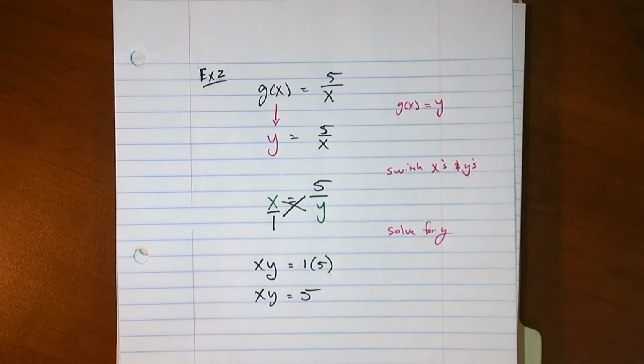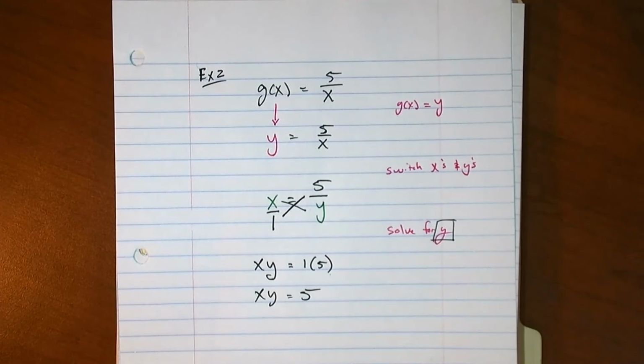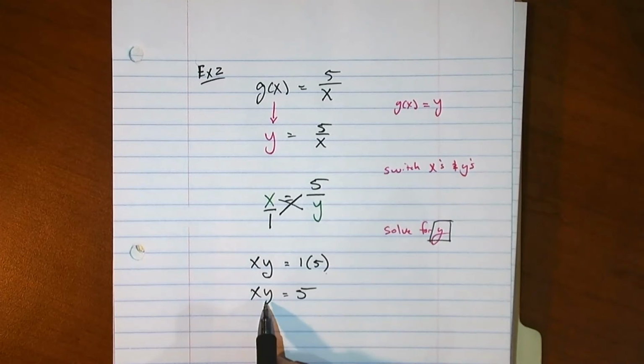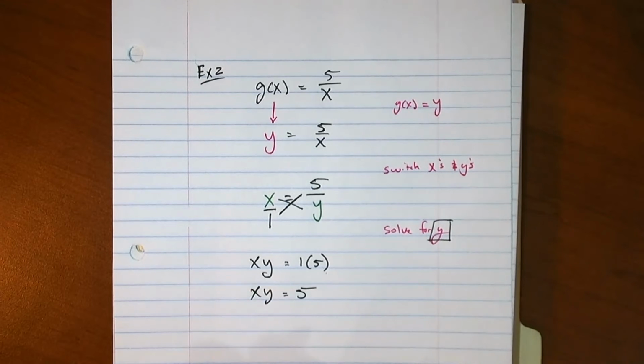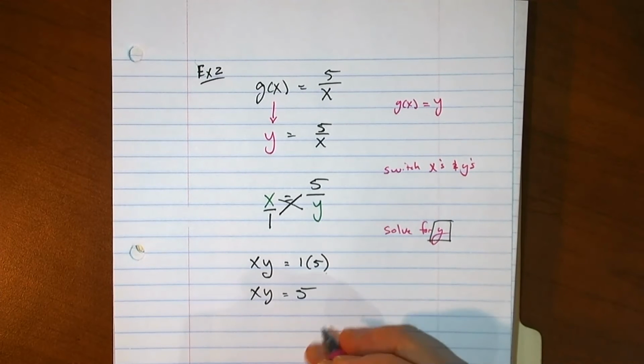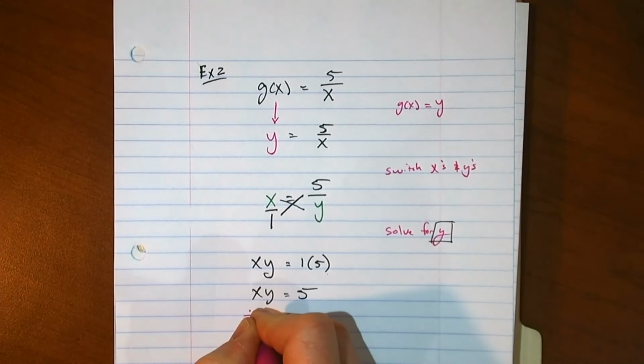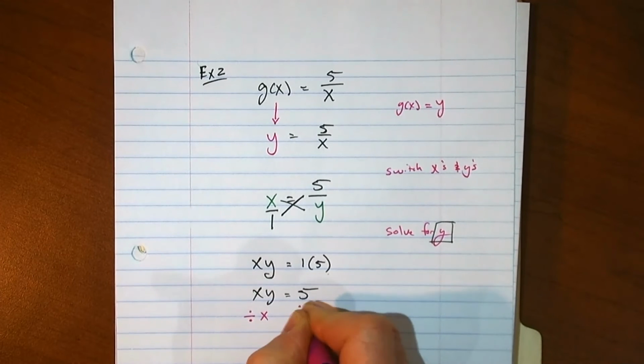Now, remember, my goal is to solve for y. I'm trying to get y by itself. So right now, the y is being multiplied by x. If I want to get y by itself, I have to think about what undoes a multiply. Well, division undoes multiply. And I'm multiplying by what? I'm multiplying by x. So therefore, I need to divide by what? Well, I need to divide by x. And so I'm going to divide both sides by x.